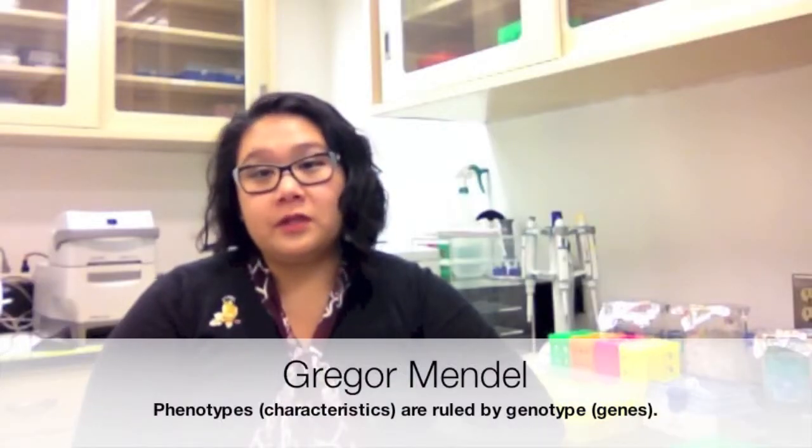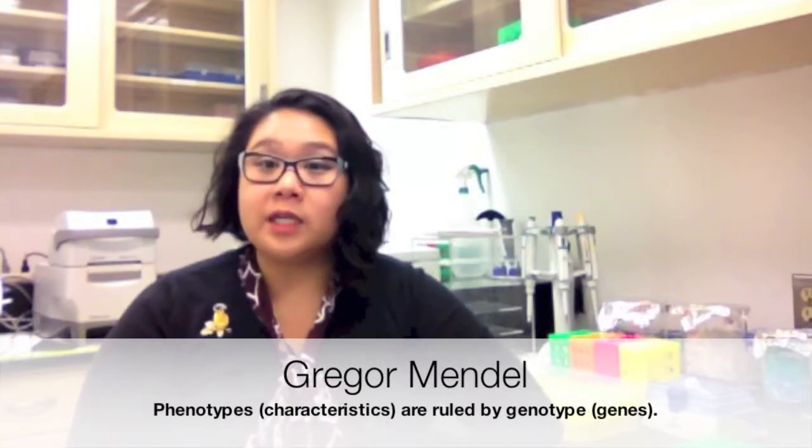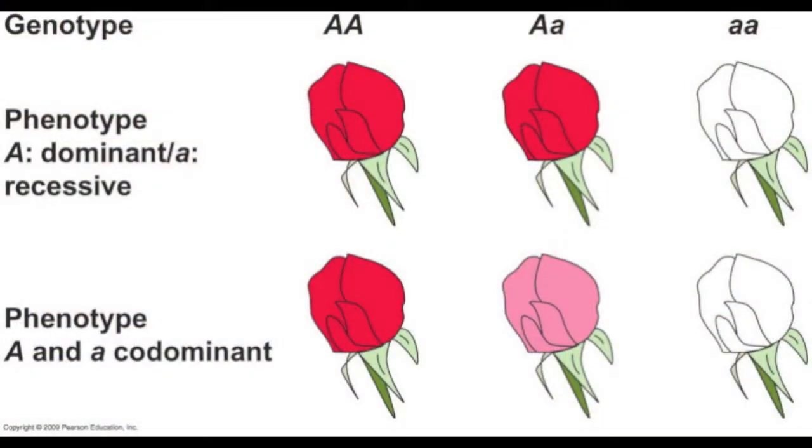Mendel is the one who figured out that phenotype is ruled by genotype, and he did this by growing pea plants in a garden. He found that some flowers were white and some flowers were red, and if you mix them together, then you get pink flowers. And this is the basics of Mendelian inheritance.